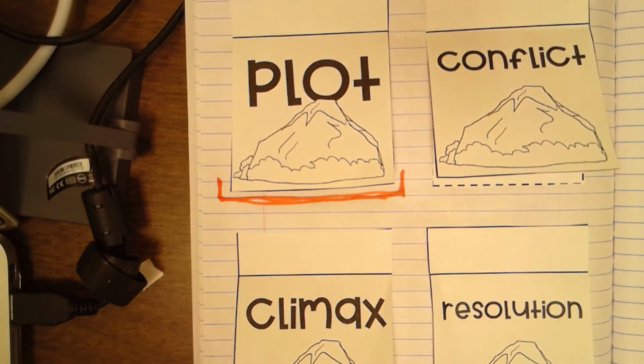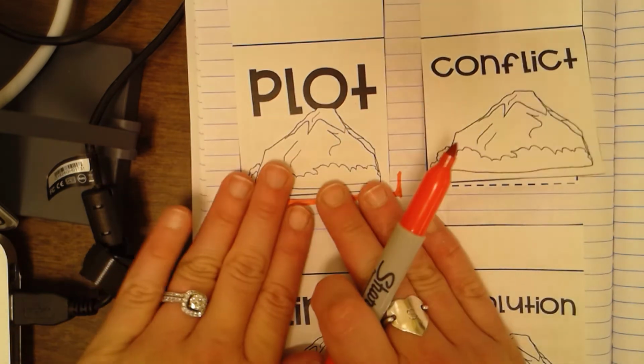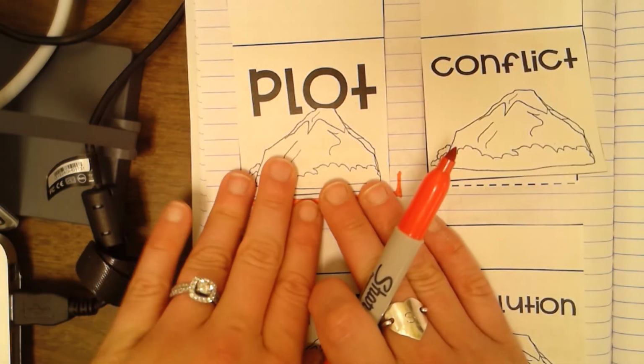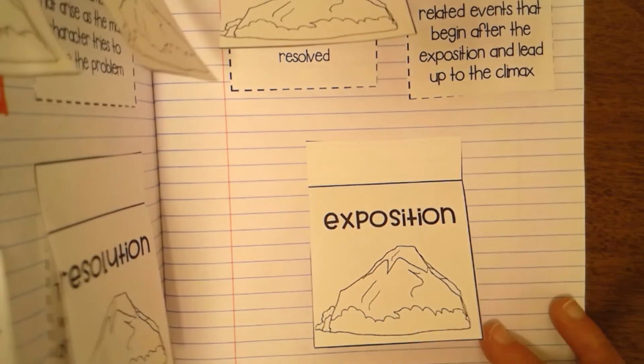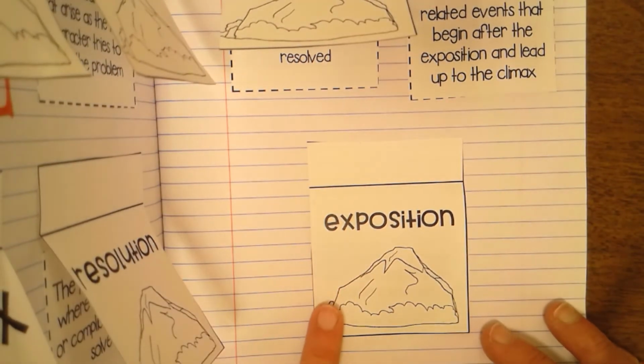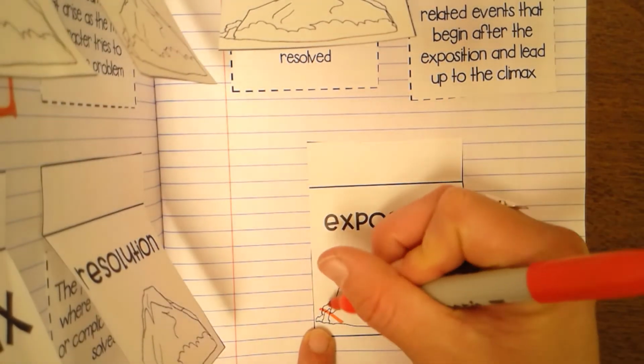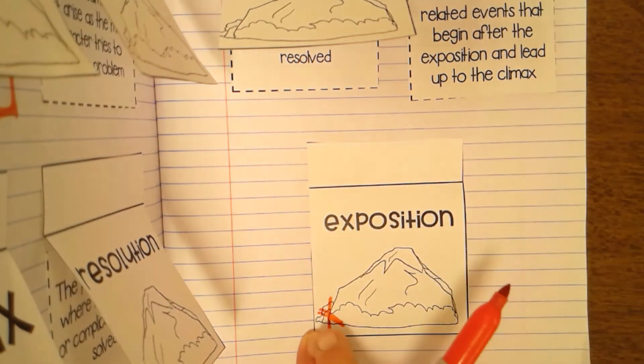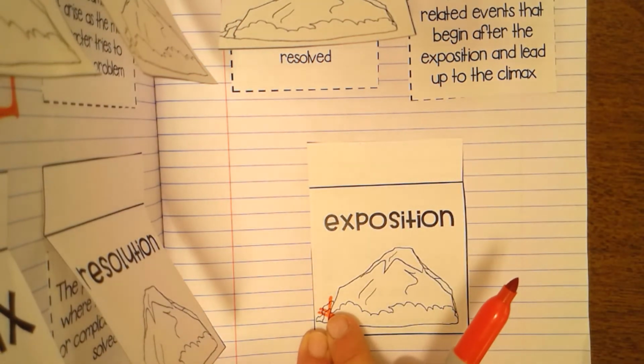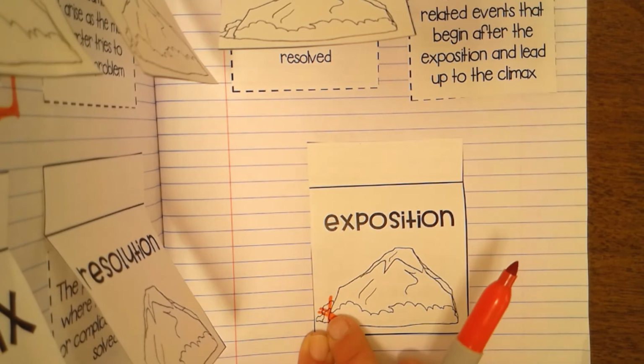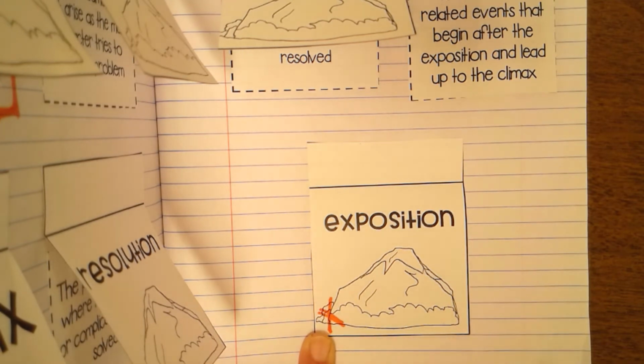All right, now we're going to start at the beginning of the story. So this is the story as a whole, and let's start out at the beginning. Remember, we said exposition was that background information. So I'm going to put a little X right here on this mountain. We're starting to climb up the mountain. We're starting the story. We're starting to learn about the story.